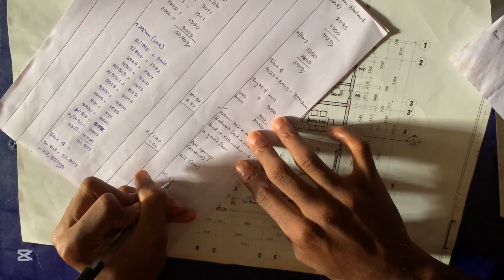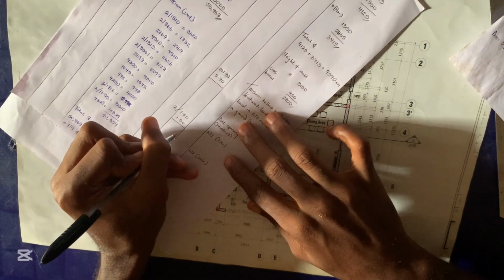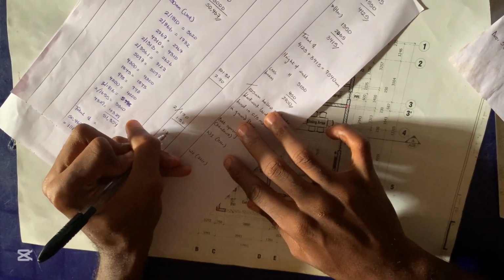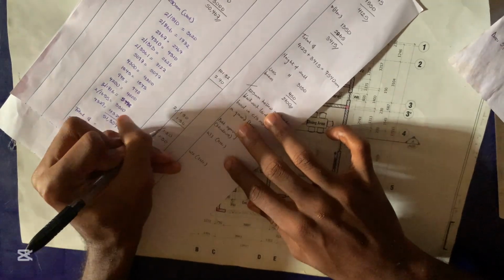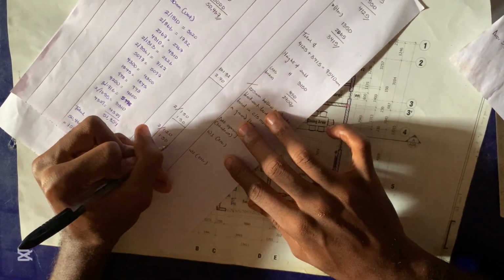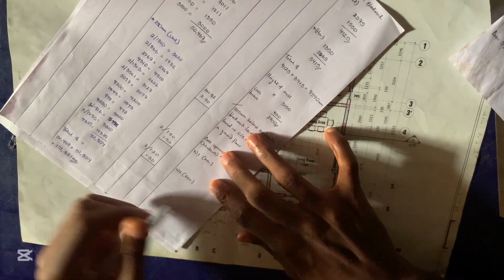So 7 in number, and then we now describe 1.20 by what? 1.50 multiplied by what? 7, and then you close. So the next one we're going to be looking at will be what? Window 4.